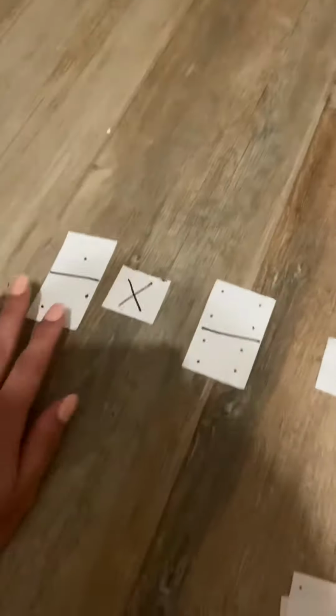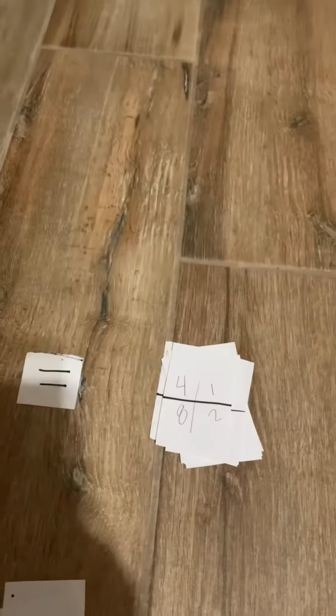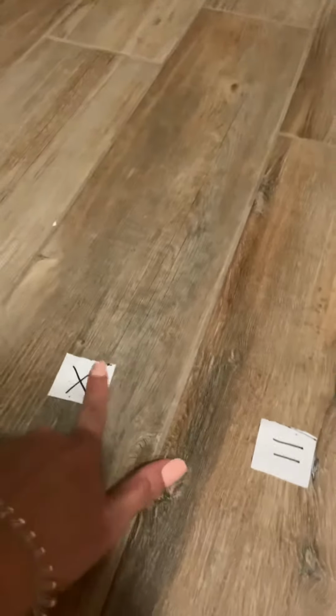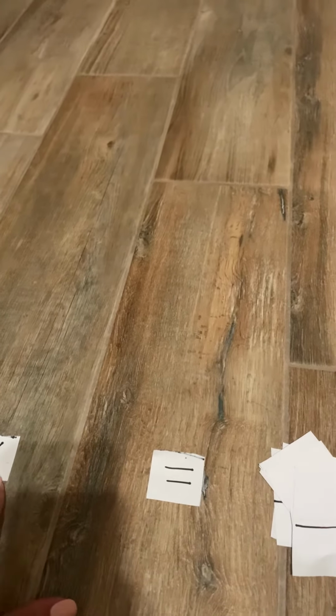And students can keep going through this game, recording their answers on a separate piece of paper or on these domino papers that I made, and run through a lot of equations, multiplying. This can be changed out to a division sign, an addition sign, a subtraction sign, anything like that.